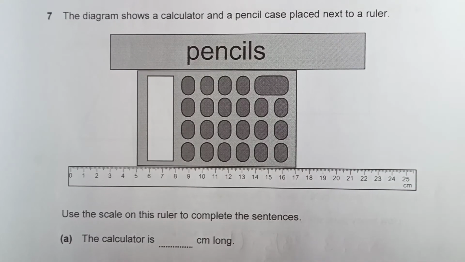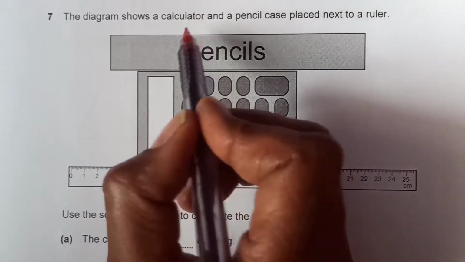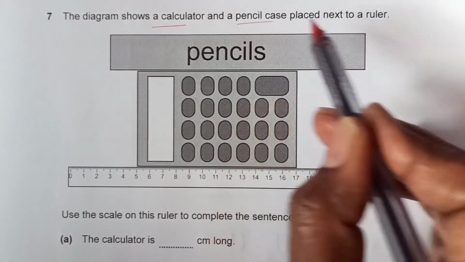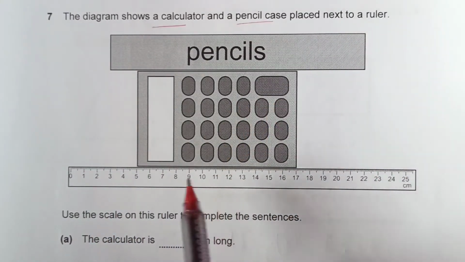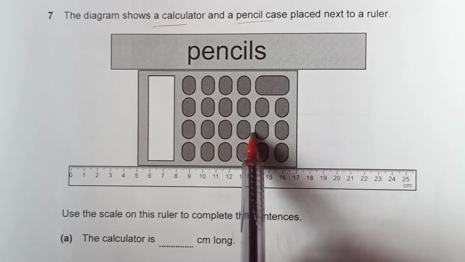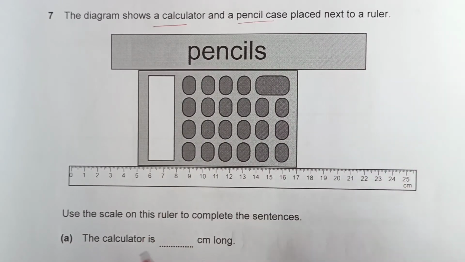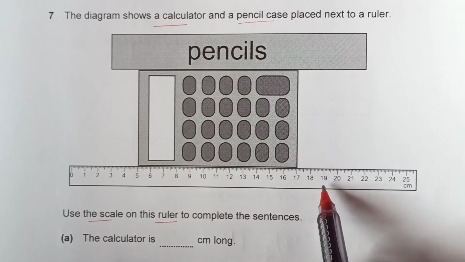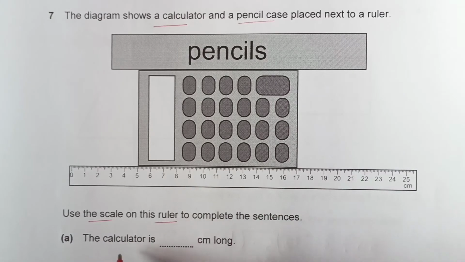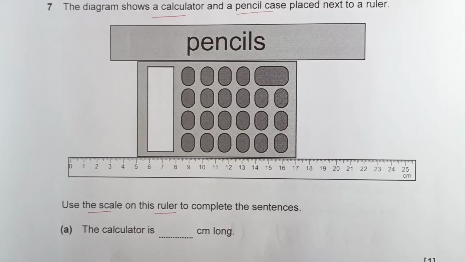Question number 7. The diagram shows a calculator and a pencil case placed next to a ruler. So we have this ruler here, this is the calculator and this is the pencil case. Use the scale on the ruler. We need to use this scale on the ruler here to complete the sentences. The calculator is dash centimeters long. So if you see the calculator, how many?